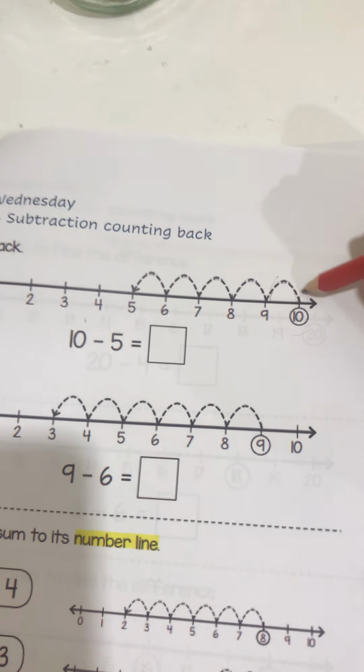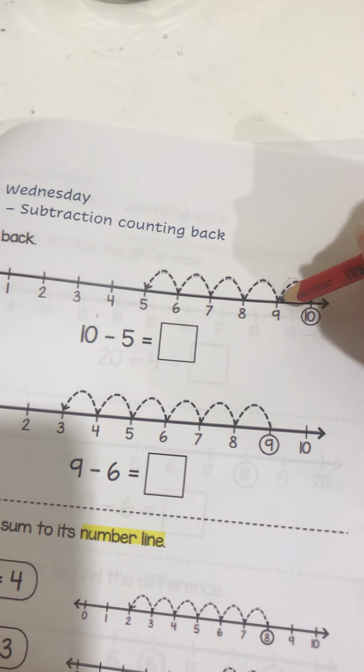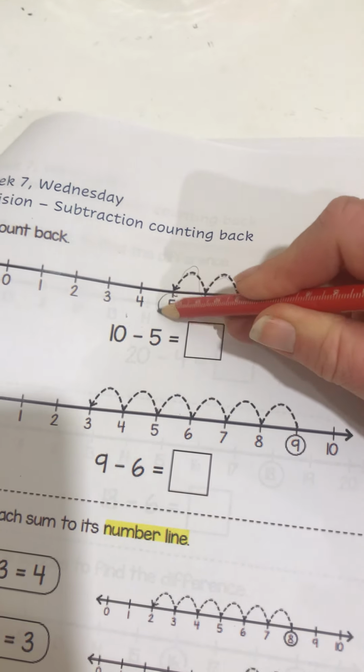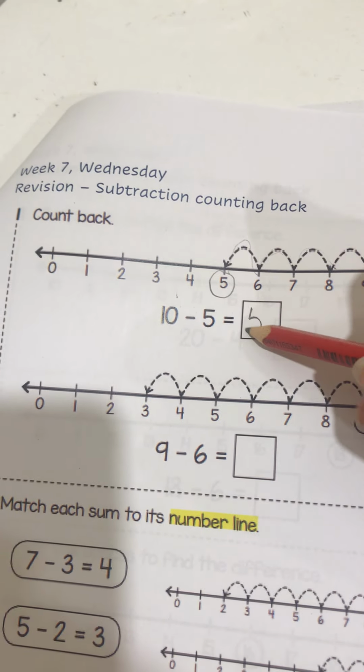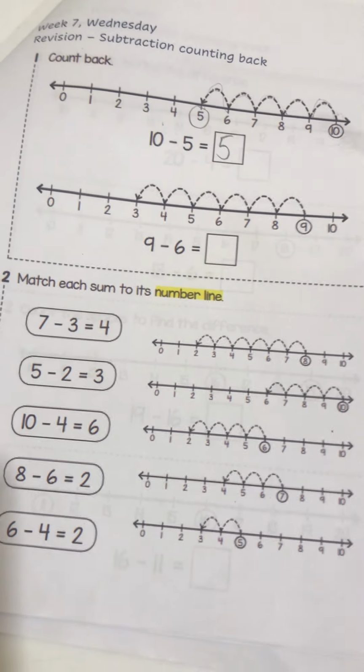So you jump and then count, and we're going down 5 jumps. Jump 1, jump 2, 3, 4, 5, and there's your answer. You should be getting very good at these now. So I will let you finish this one by yourself.